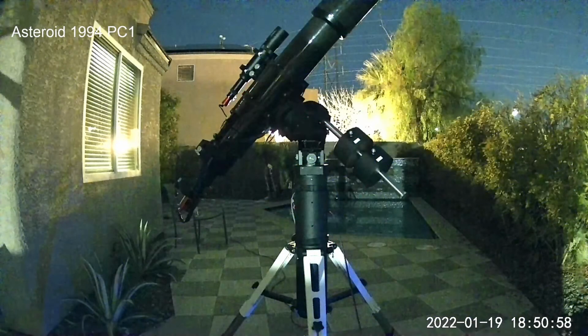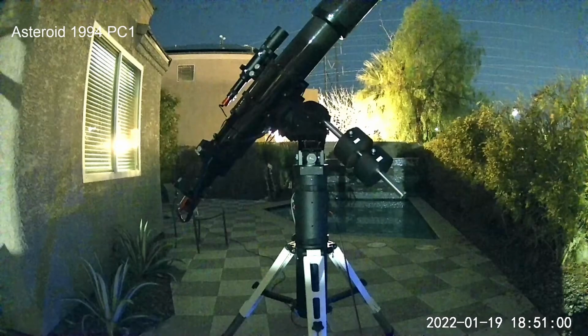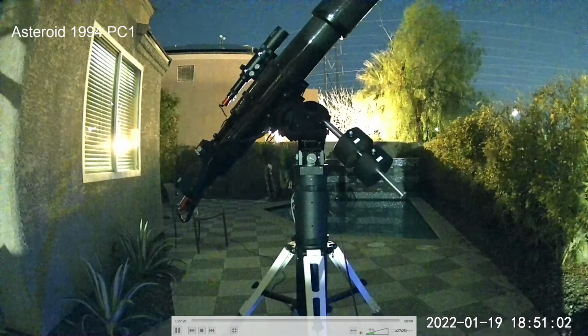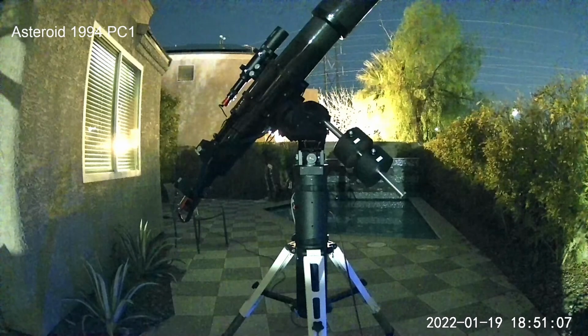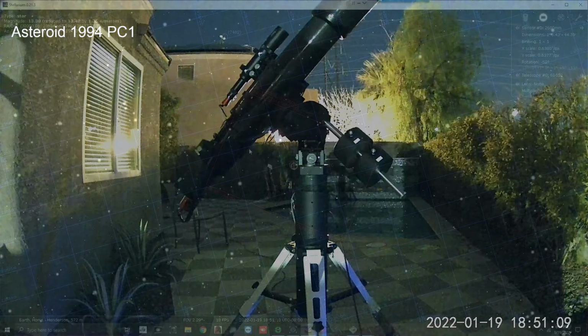My neighbors have the searchlights on out there. Of course, I've got my kitchen lights on there. That window right here is into my kitchen, and I need to go in there and turn that light off. So I'll take care of that.